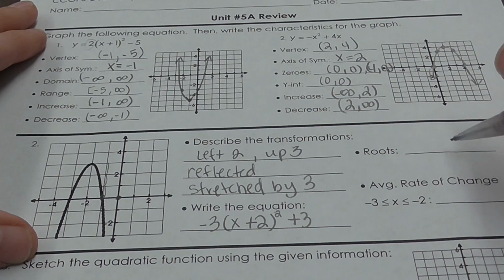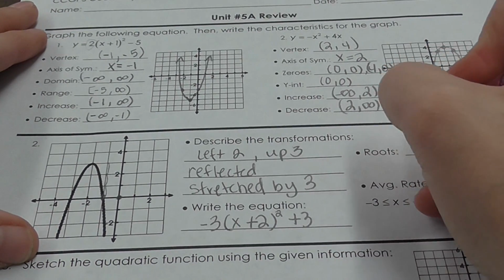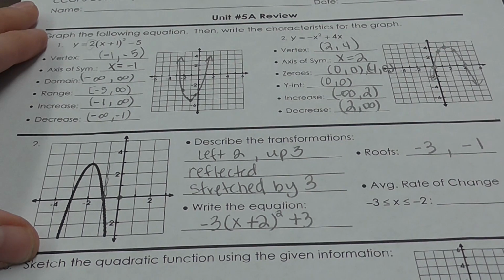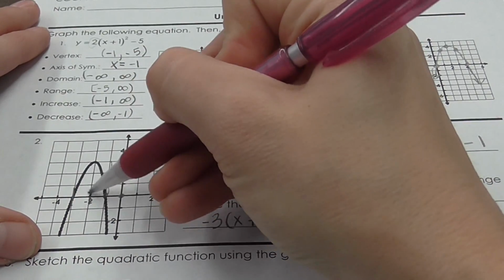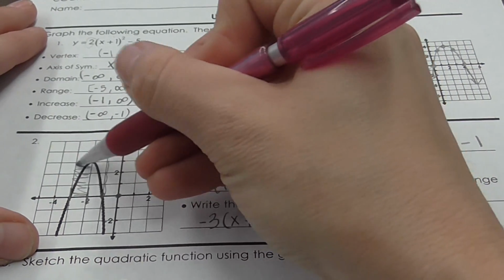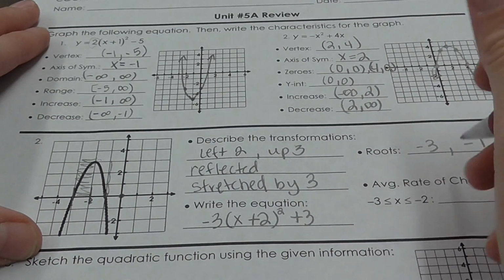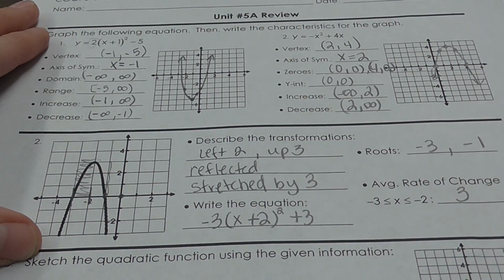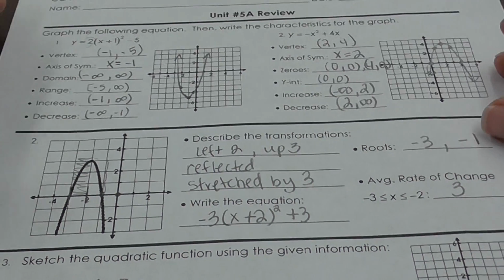It asks some other questions, like what are the roots of this graph, and if I look here it's at -1 and -3. And then my average rate of change from -3 to -2. So in this window of space, what did my graph do? Well, it went up 3 places and over 1 place, so the rate of change is just 3. I could have written 3 over 1, but it's just 3.